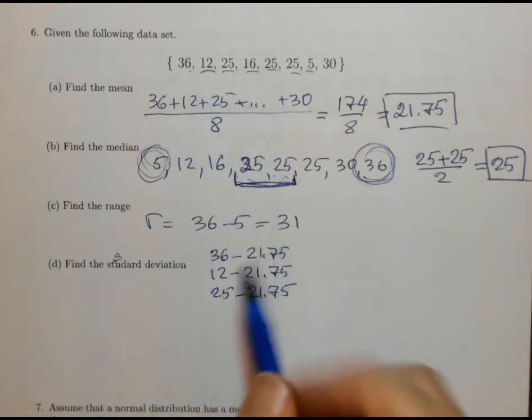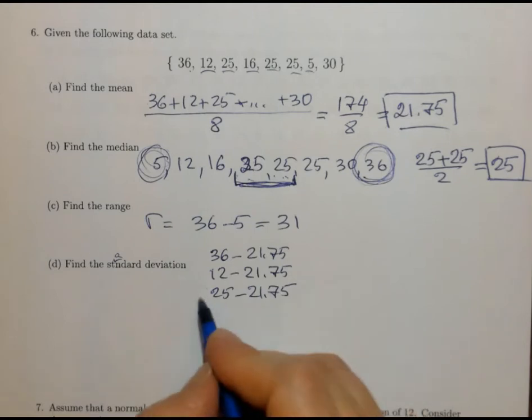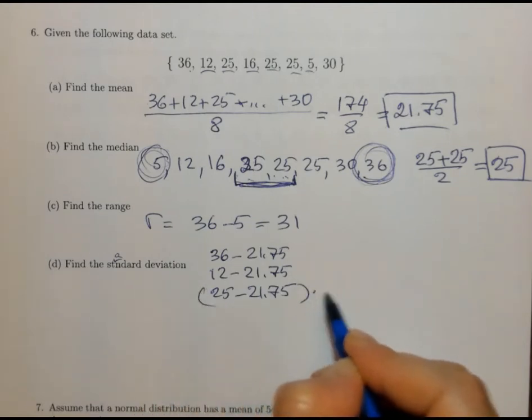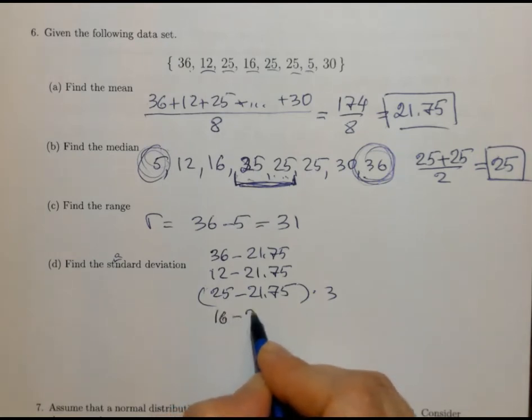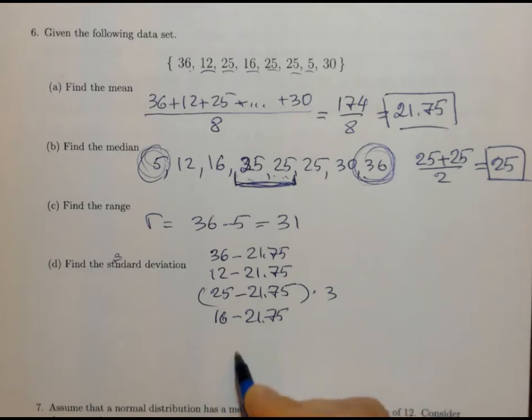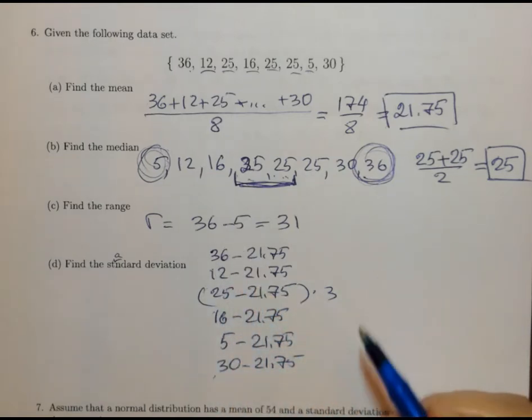We are lucky here, we have 3 of these, so we can multiply this by 3. Then we have 16 minus 21.75, 5 minus 21.75, and 30 minus 21.75. Let's see, haven't forgotten somebody.